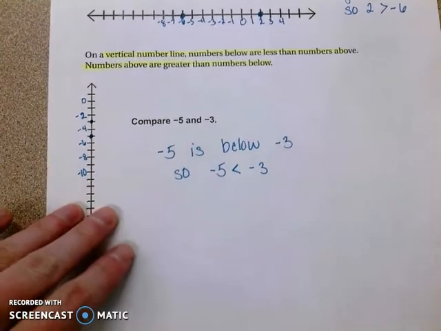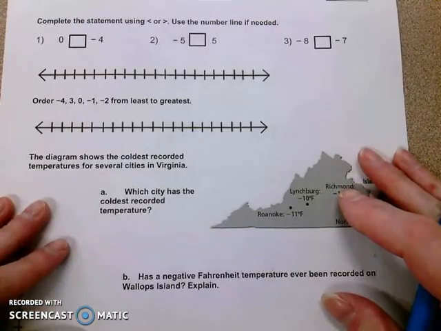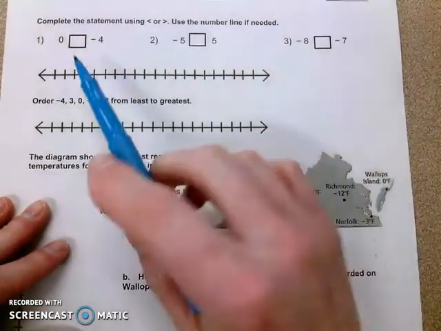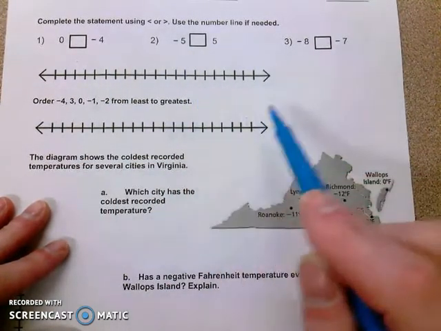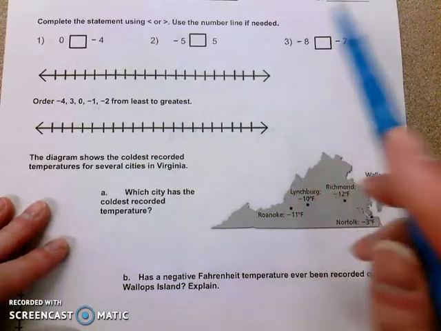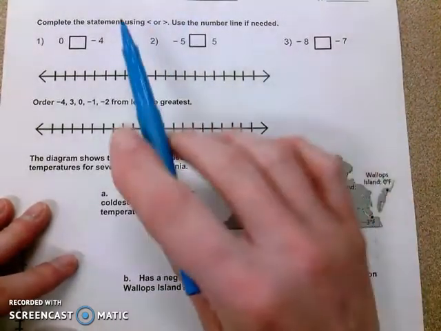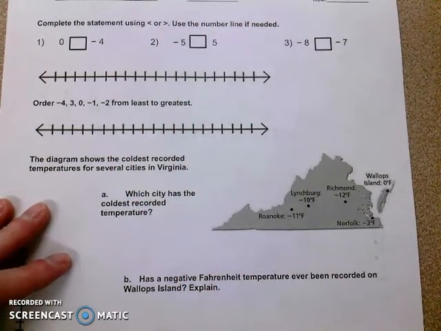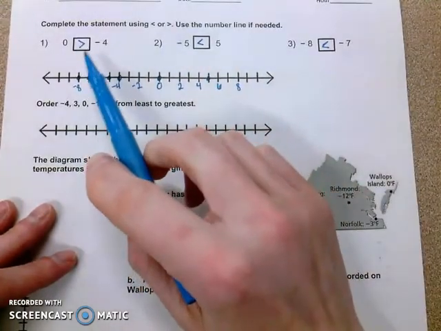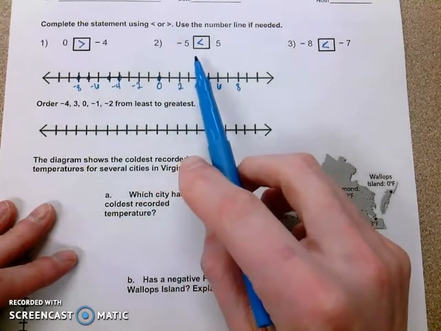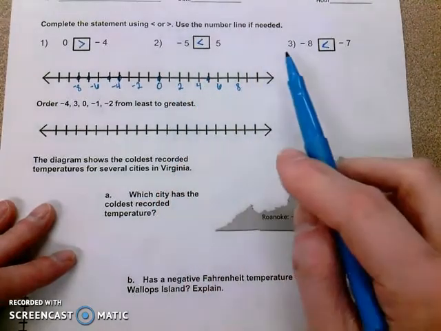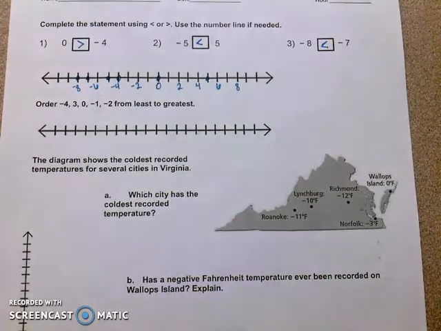All right, let's go ahead and flip this over. Okay, so we're going to go ahead and compare these 3 numbers here. If you want to graph them on the number line, you could, but otherwise just go ahead and pause your video and put in the less than or greater than symbol as necessary. Okay, so number 1, 0 is greater than negative 4. Negative 5 is less than positive 5. And negative 8 is less than negative 7.